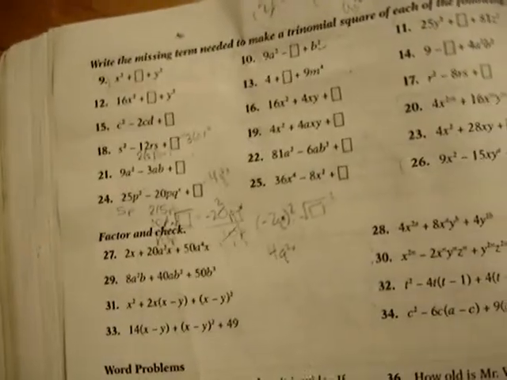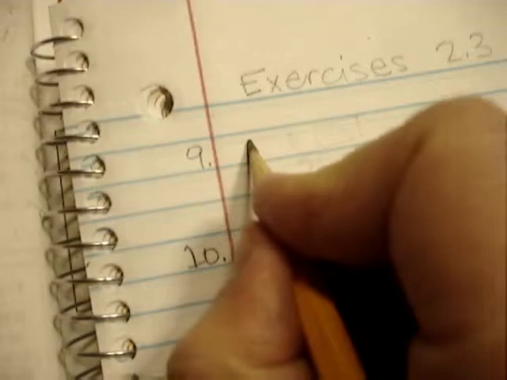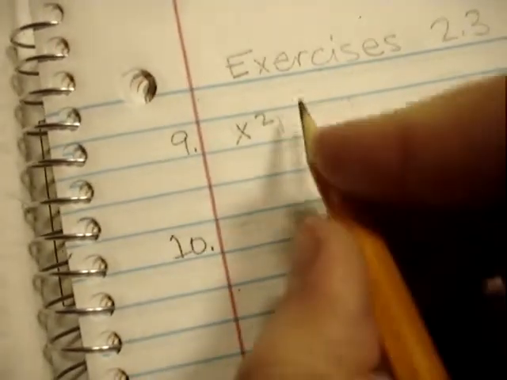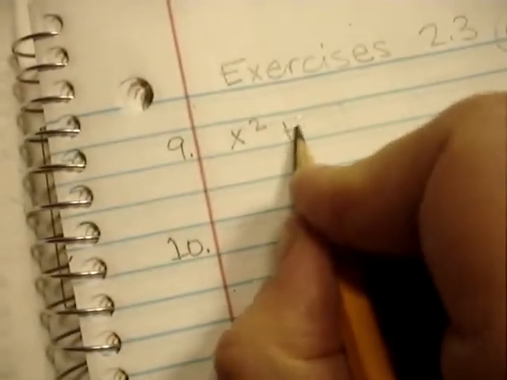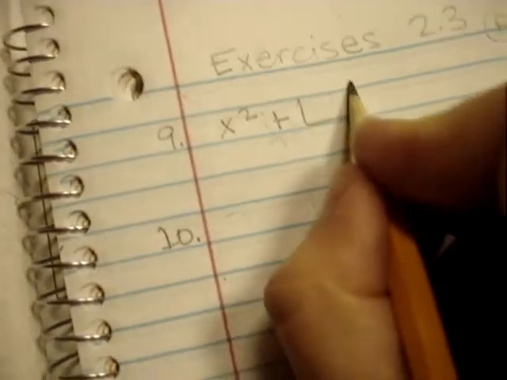Okay, next we're going to do problem 9 of 2.3. That is finding the missing term needed to make a trinomial square of each of the following problems in here.